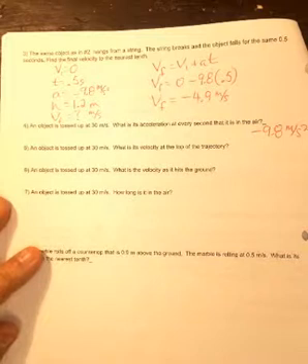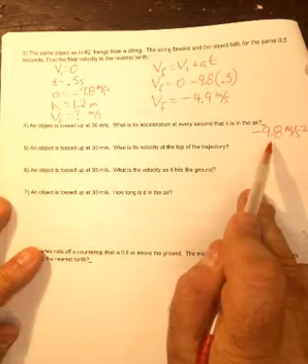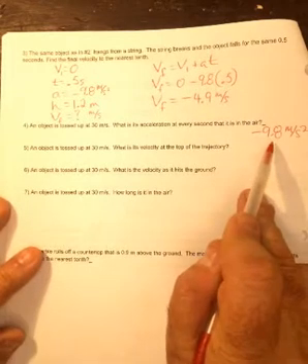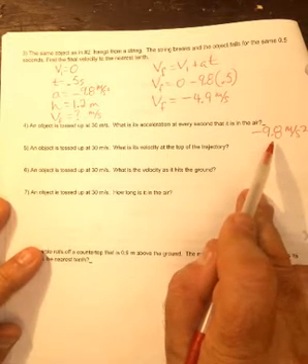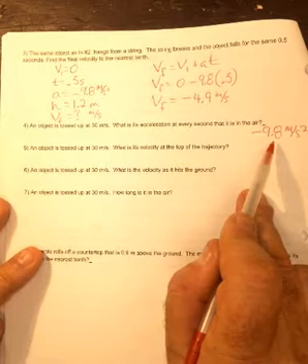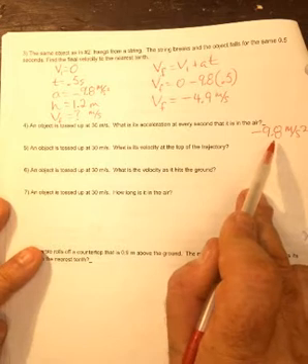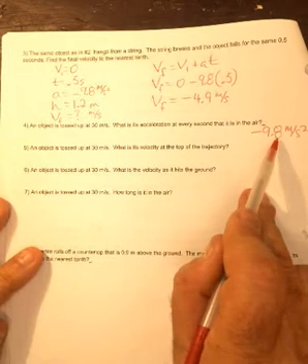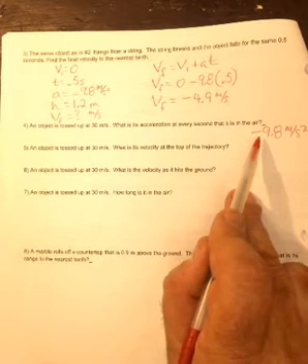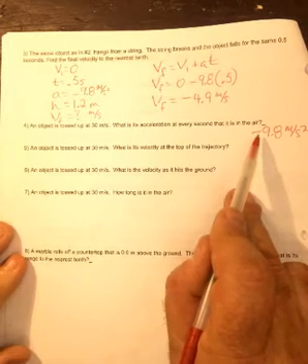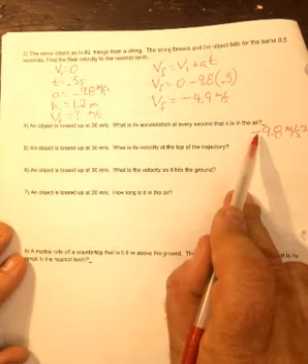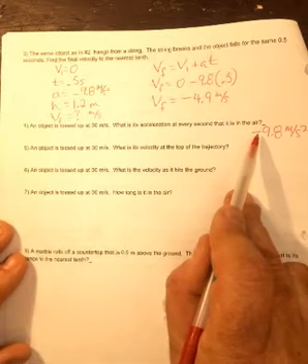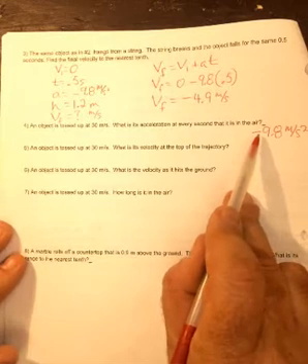Number 5. Now this counts whether it's going up or going down or at the very tippy top. Gravity is always the same strength as long as you're throwing stuff around near the surface of the Earth. So it's always 9.8. Gravity is always pulling downwards, which is the negative direction. So the acceleration is always negative. It doesn't matter which way the velocity is, the acceleration is always negative.